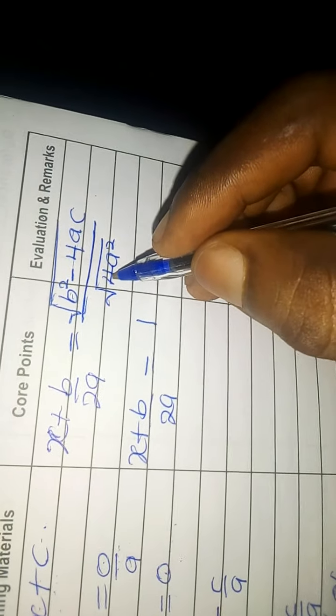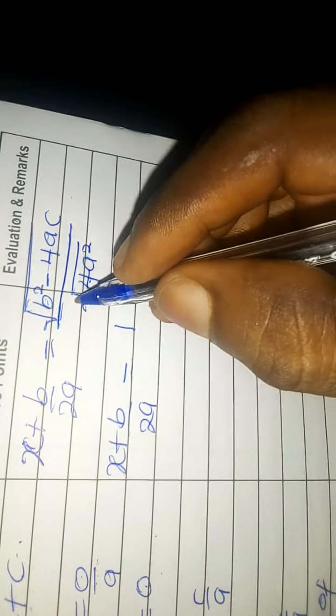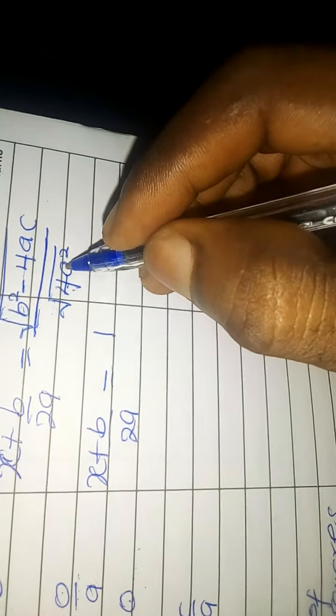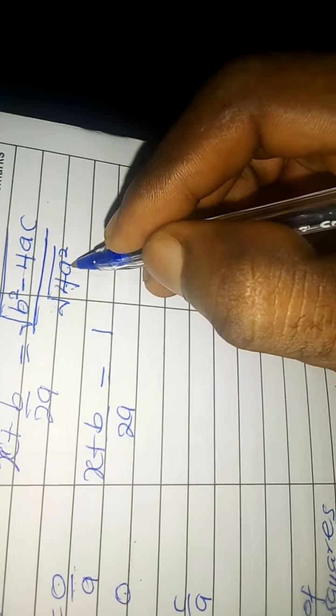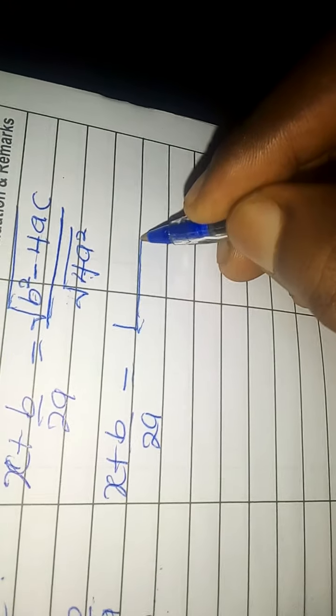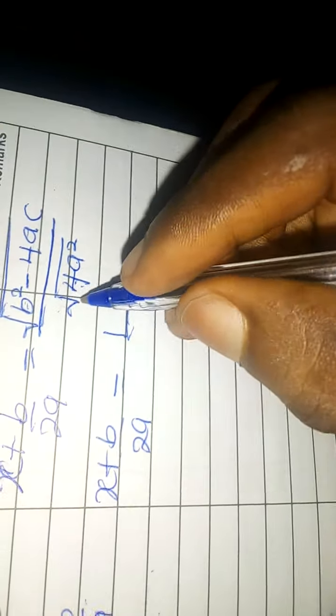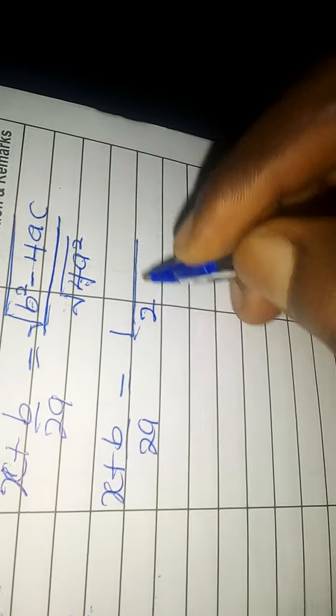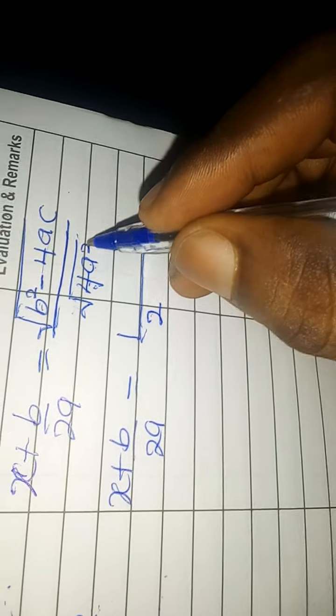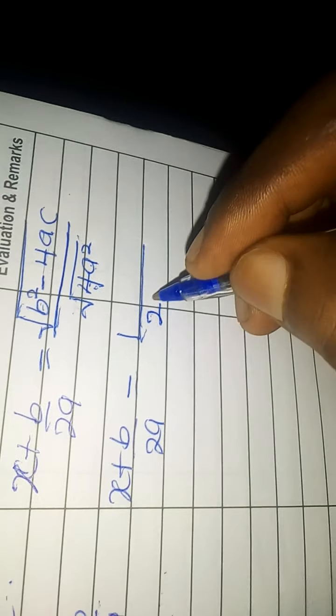But remember that the square root of 4 on the calculator will give us 2. And the square root of a squared, the 2 will cancel the square, leaving behind a. So let's first of all tackle the denominator. Square root of 4 will give us, on the calculator, 2. Square root of a squared, the 2 will cancel the square root, leaving behind a.